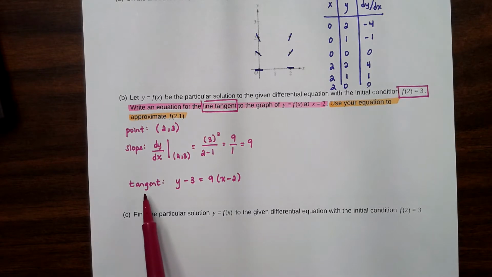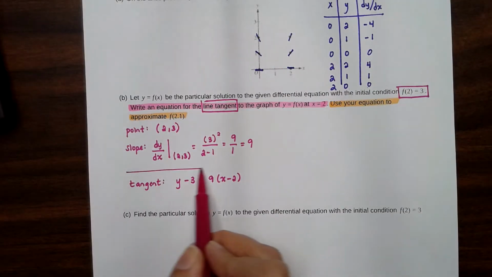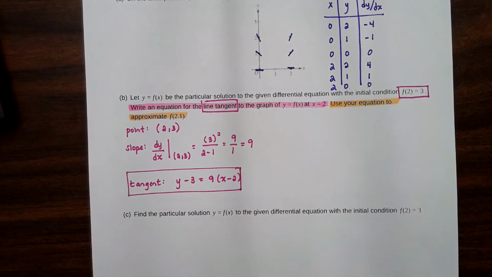The other reason I'm labeling this is that the first part of the question asked me to write the equation of the tangent line. So by saying tangent and writing the equation of a line, and then putting a box around it, I make it very clear to the AP grader this was the answer that I got for the first part of the question.